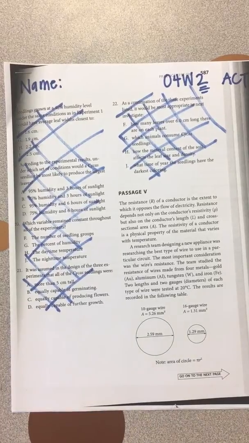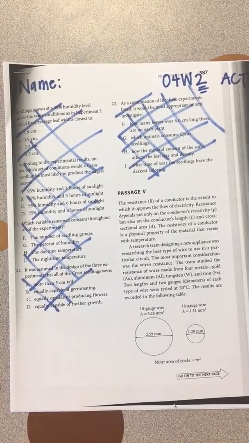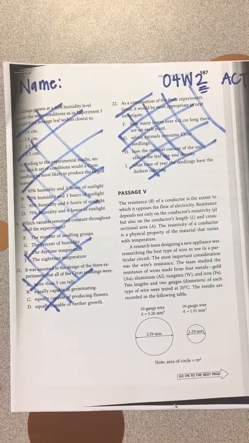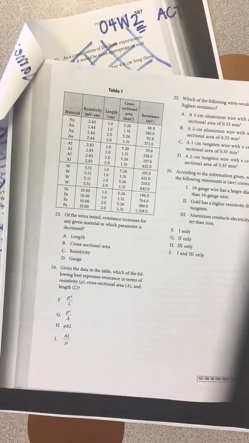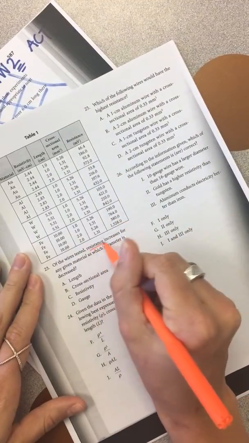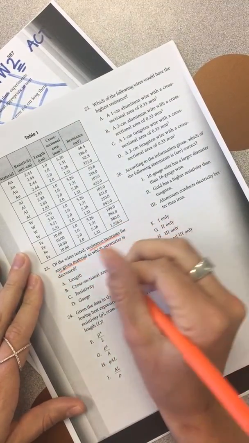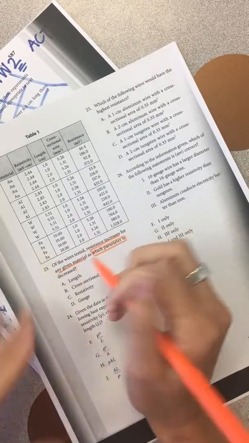All right, we're gonna go ahead and get started with your exit ticket for yesterday. So we're starting with passage 5, and we're gonna just move straight to the questions. So number 23, I'm gonna do 23 in orange. Of the wires tested, resistance increases for any given material as which parameter is decreased.